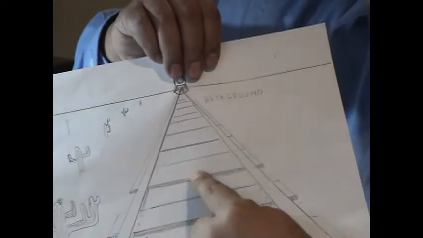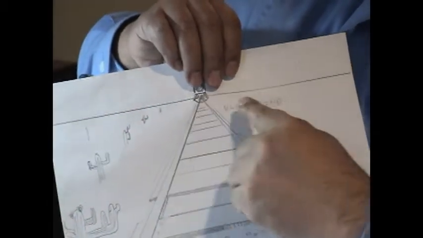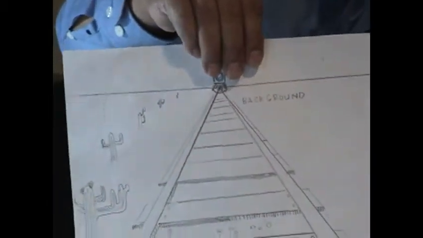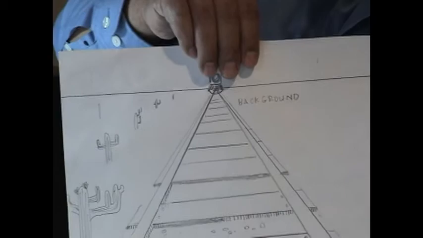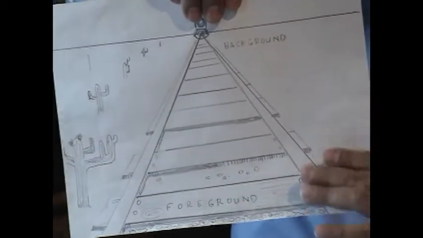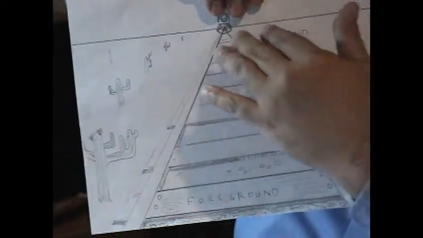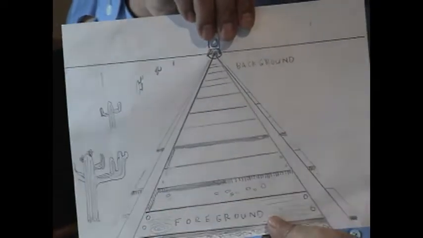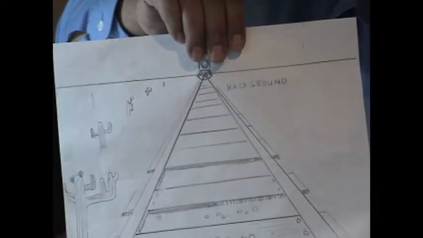So this would be the foreground, this is the middle ground, and that's the background, where everything is really small, a lot more compressed, less detail than what's going on here. Even the color fades, as you would see in a photograph or in life. So that's that.